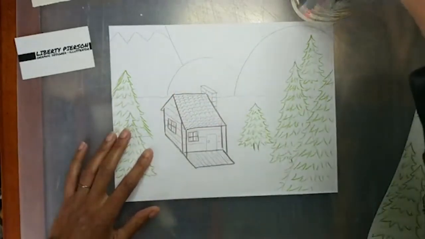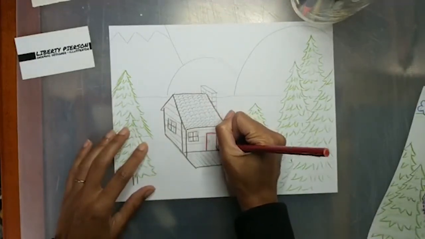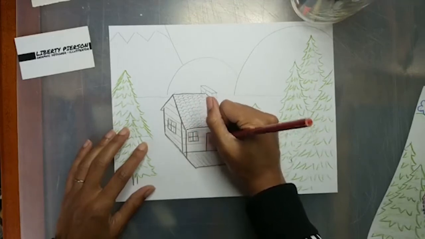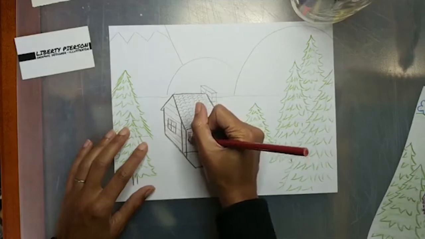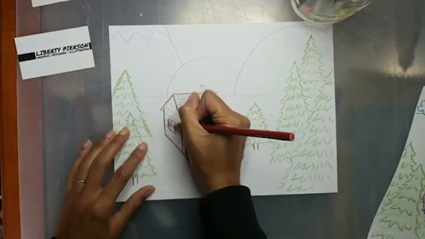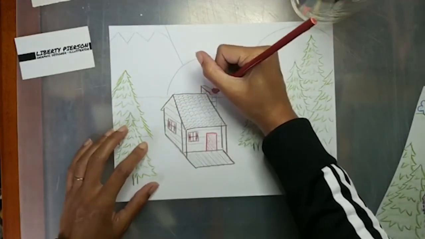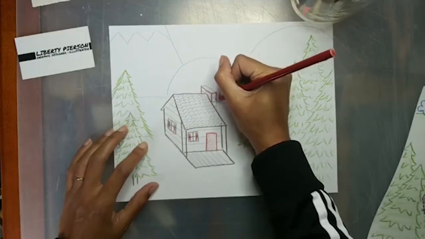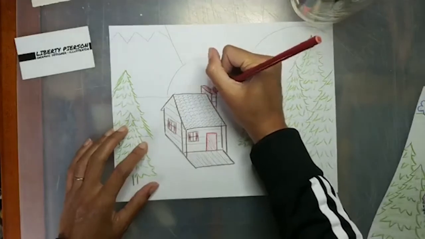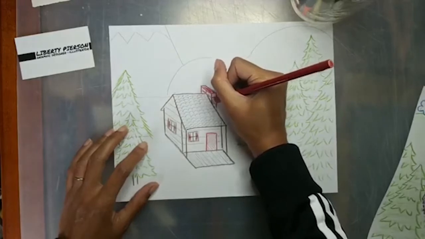All right, so let's do our red door. I'm going to lightly shade that. We're going to do our red curtains. There's our curtains, and now we're going to outline our fireplace. And don't be afraid to make a mistake. I'm going to color that in. And we got our little brick lines.